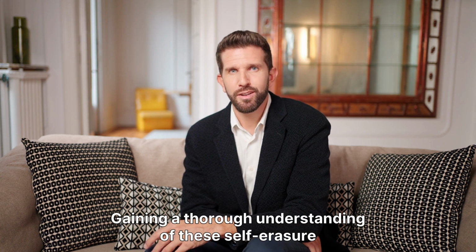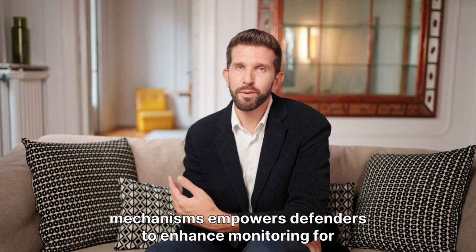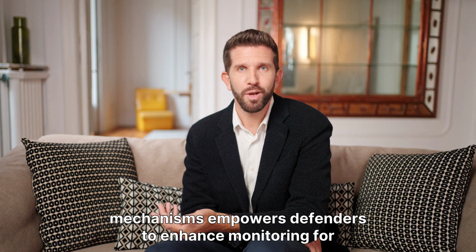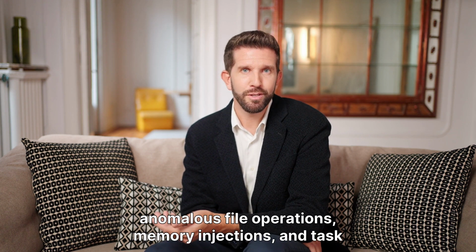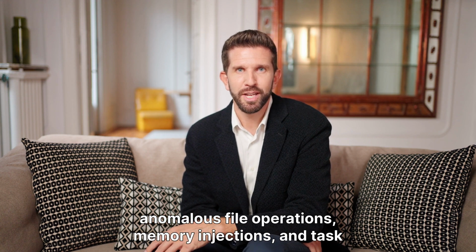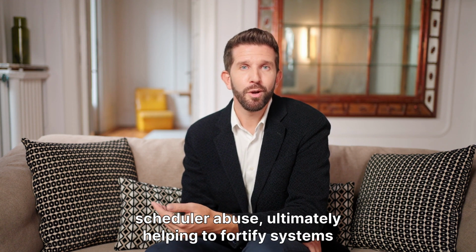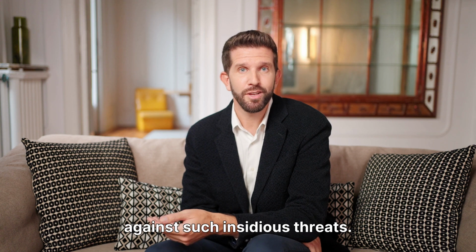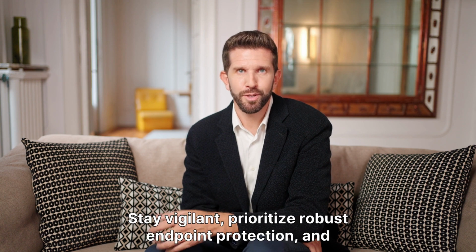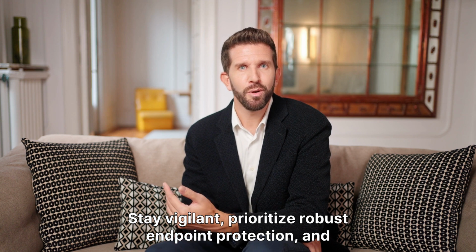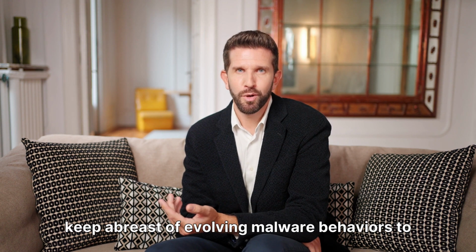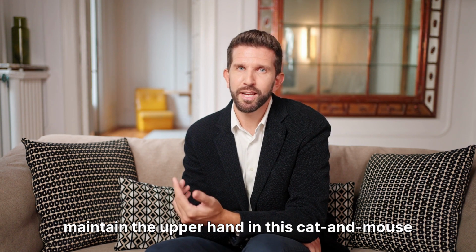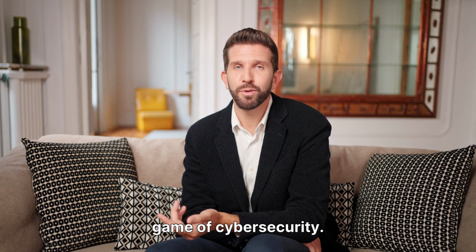Gaining a thorough understanding of these self-erasure mechanisms empowers defenders to enhance monitoring for anomalous file operations, memory injections, and task scheduler abuse, ultimately helping to fortify systems against such insidious threats. Stay vigilant, prioritize robust endpoint protection, and keep abreast of evolving malware behaviors to maintain the upper hand in this cat-and-mouse game of cybersecurity.